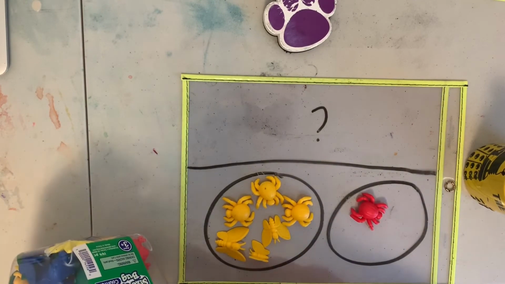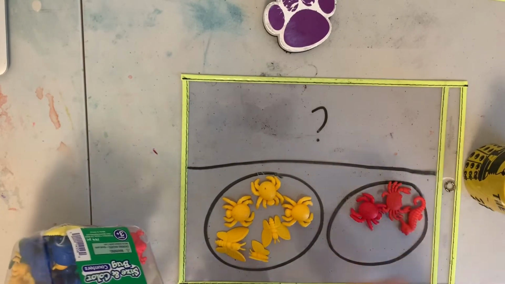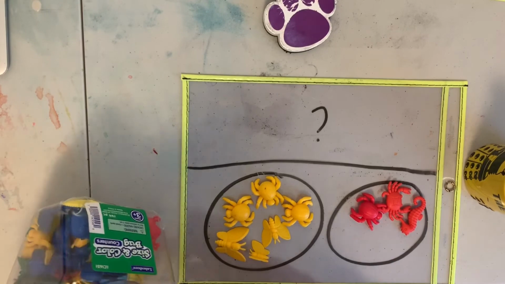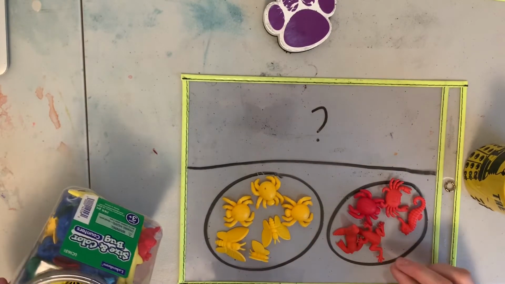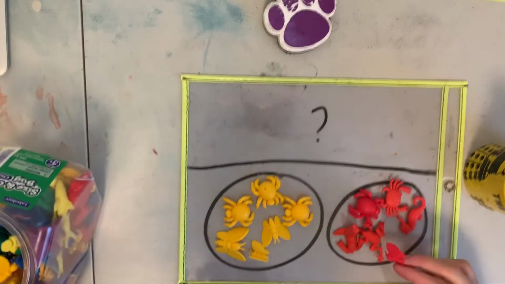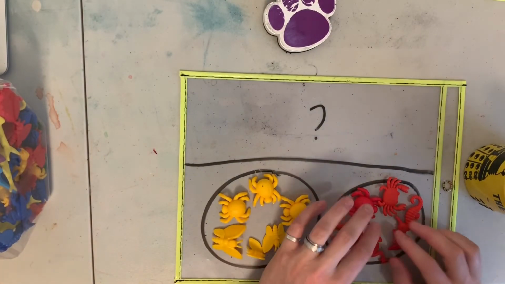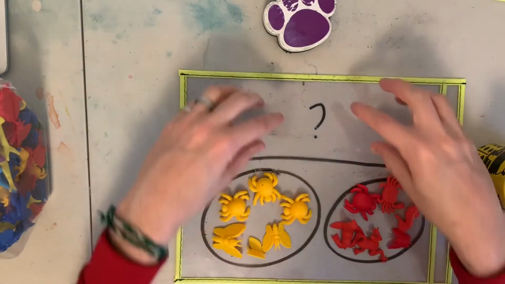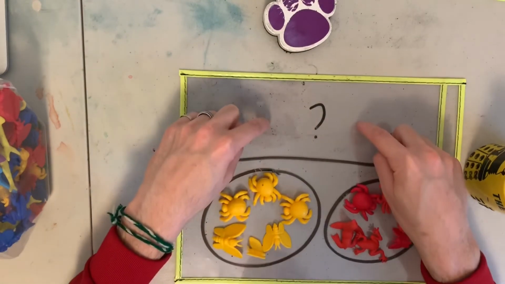1, 2, 3, 4, 5, and 6 cookies. Aquí hay 6 galletas y 6 galletas. We have part, whole. I repeat, part, whole.